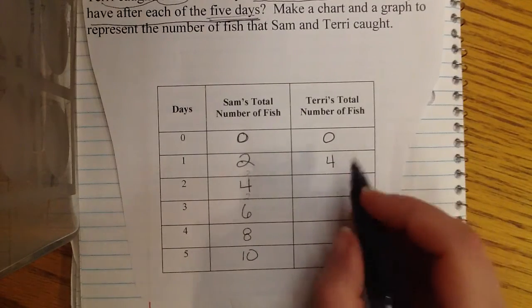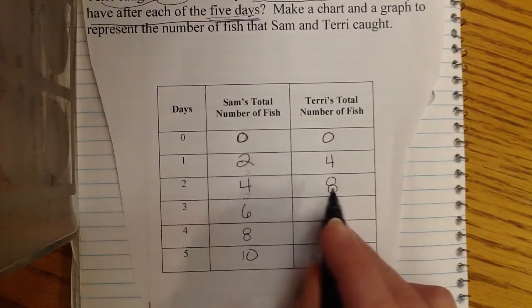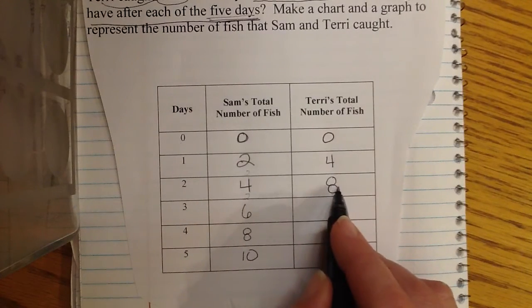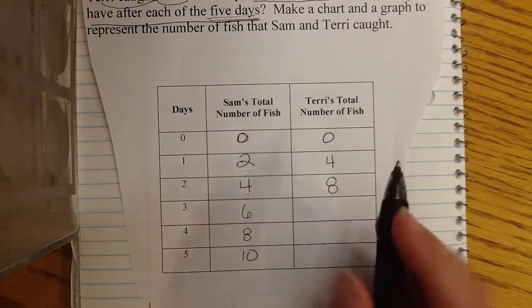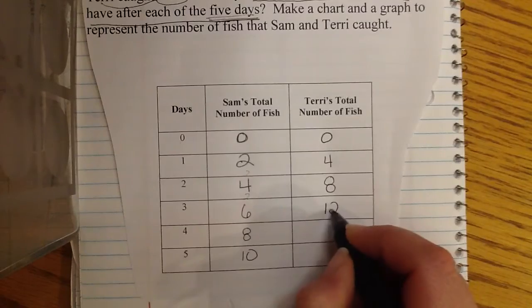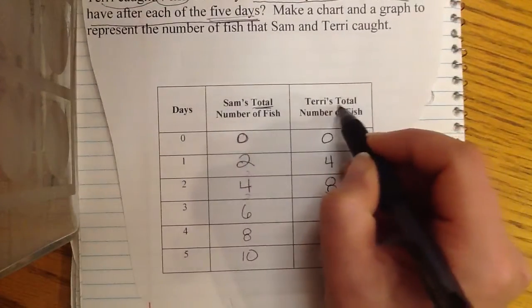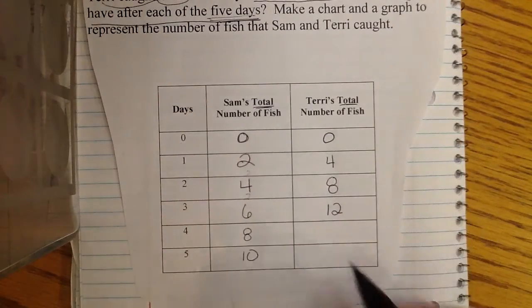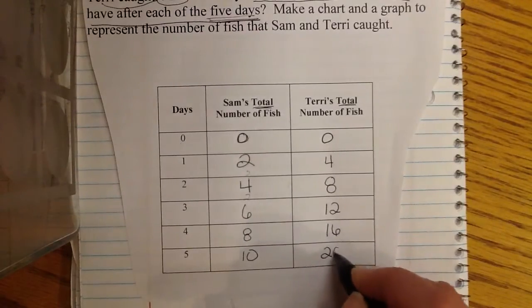0, 4, so add a 4, what do I get? 8. So by the second day, he had caught 8 fish, because he caught 4 the first day, 4 the next day, to give us a total of 8. The third day, he caught 4 more fish, so his total is now up to, because look, Sam's total, that's what I'm looking for, his total. It didn't ask me to write 4, 4, 4, it asked for the total. So add another 4, and I get 16, another 4, I get 20.